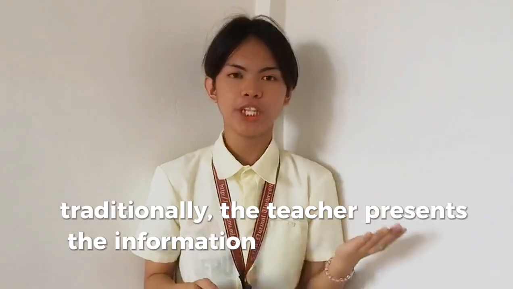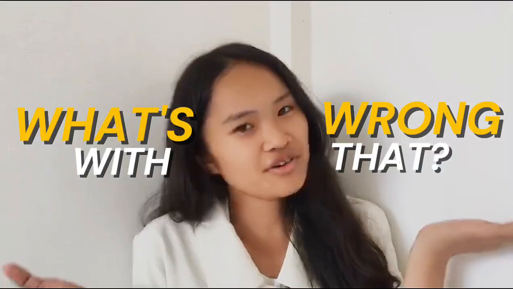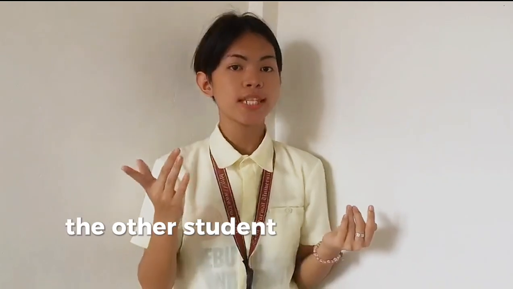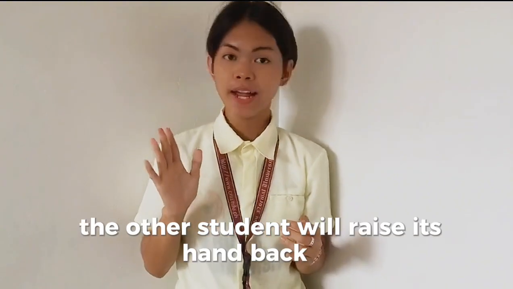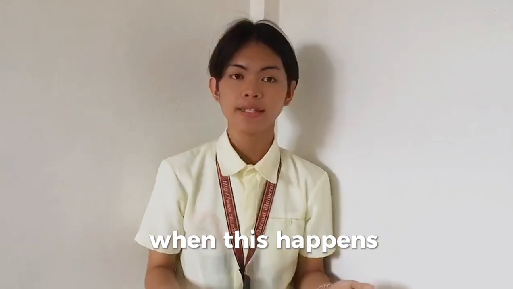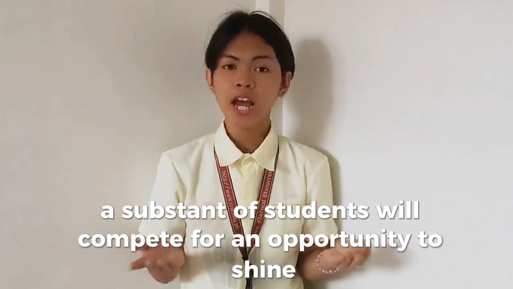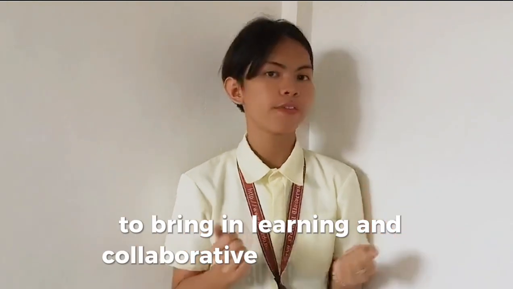Scenario 1. Traditionally, the teacher presents the information and the student answers one at a time. What's wrong with that? When the teacher calls on a student to answer, the other students lower their hands in disappointment. But if that student stutters, the other students will raise their hands back up to answer. When this happens, a subset of students will compete for an opportunity to shine, and the class becomes competitive. And this class is not friendly to brain learning and a collaborative environment.